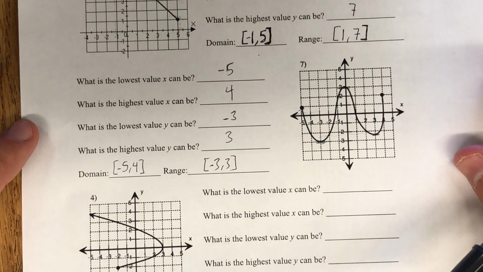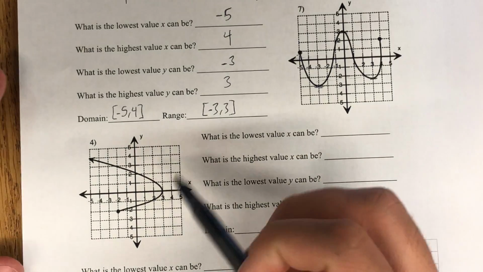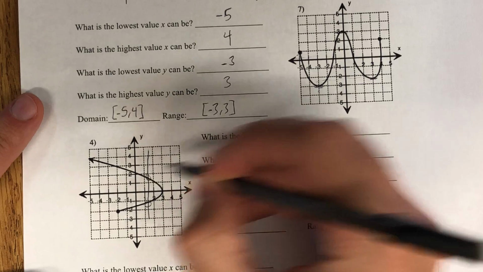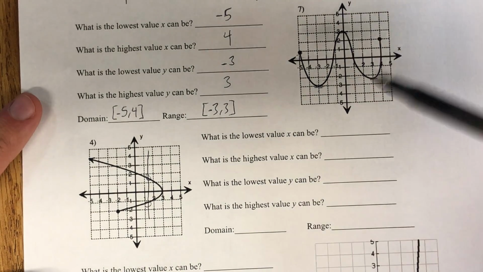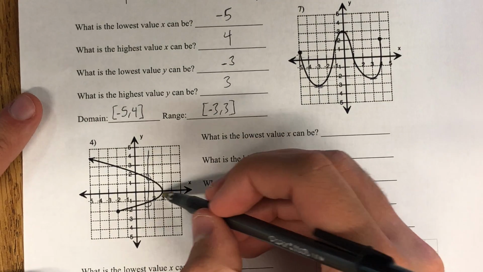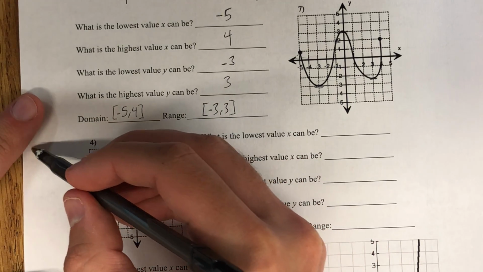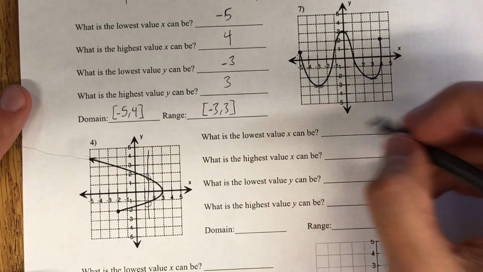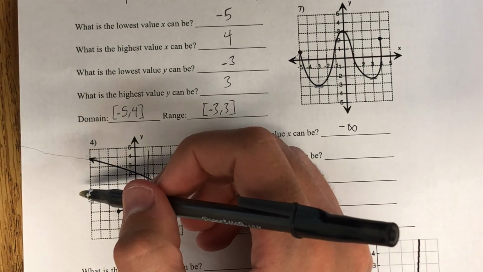We'll do this one together, and then I'll let you try the fourth one on your own, because this one's a little different. Notice this one is not a function, because I can draw a vertical line and it goes through more than one point. But that doesn't mean it doesn't have domain and range. As we determine the lowest x value, x being left and right, I notice we have this arrow. It's telling me it's going to go forever and ever up and to the left. So our lowest x value is going to be -infinity, because it's going toward -infinity on the left.